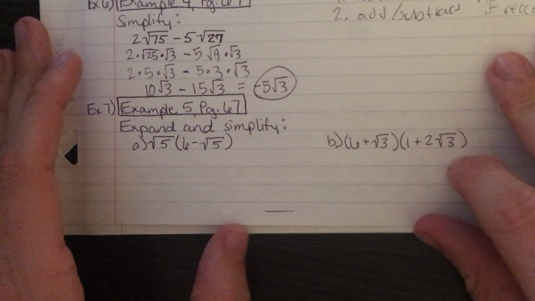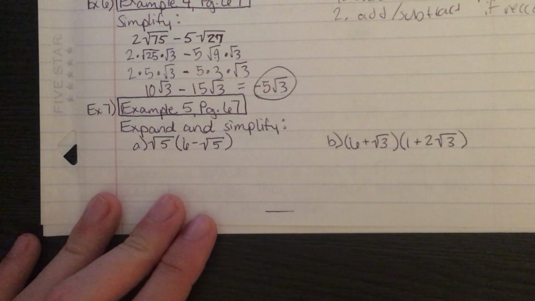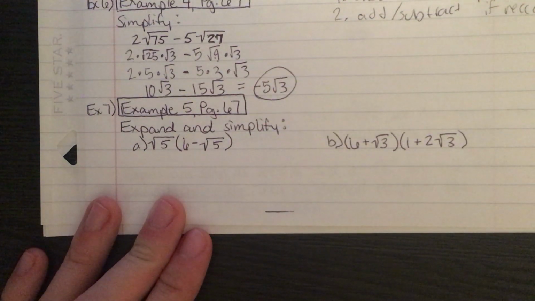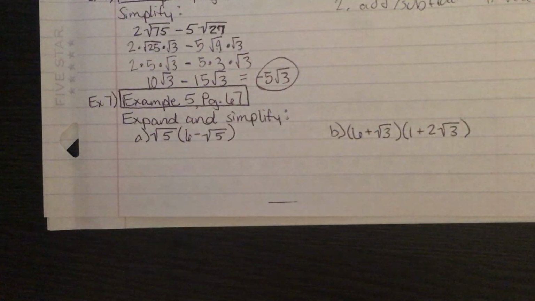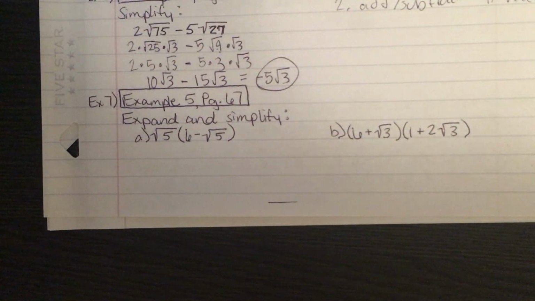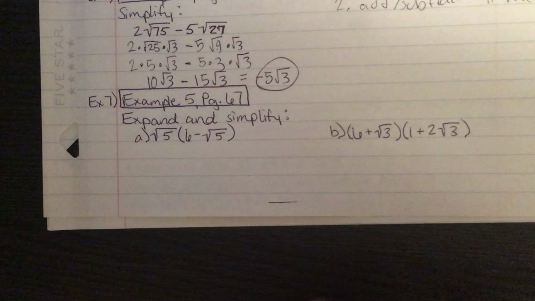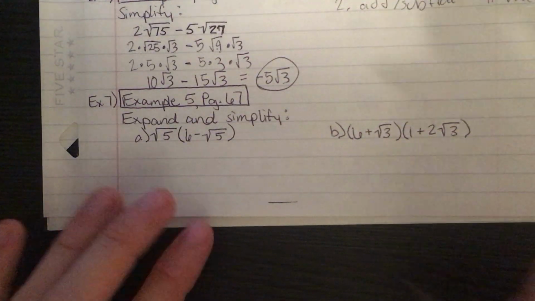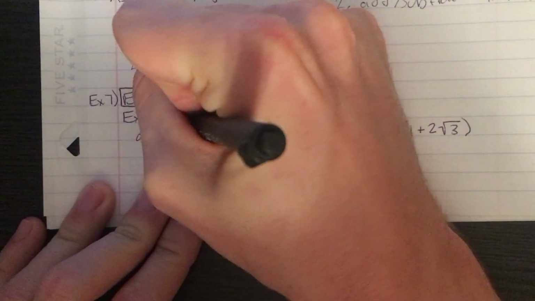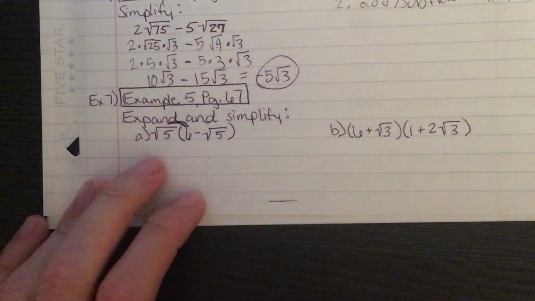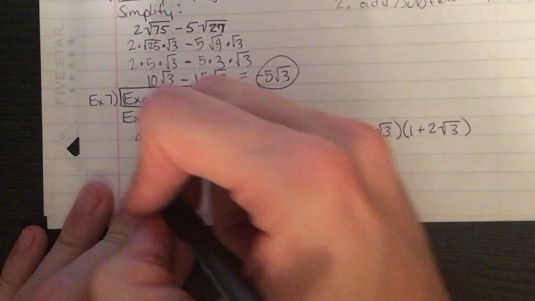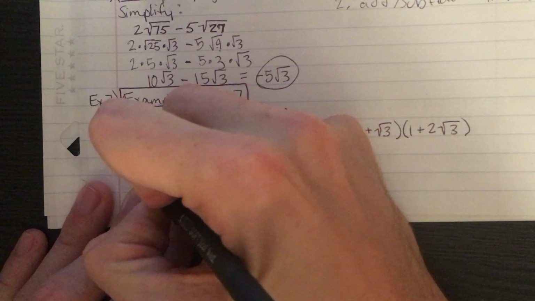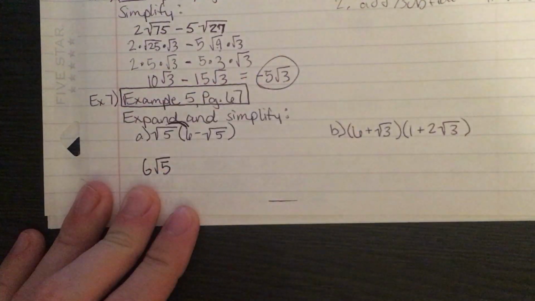And so we're going to continue to work on simplifying these things. So now we're going to look at some where we expand using multiplication and addition and subtraction. So again, with these things, when you're multiplying surds, the rules are such that they operate just like variables. So if you multiply the square root of 5 times 6, that is just going to be the same thing as x times 6. It would just be 6 square root of 5.